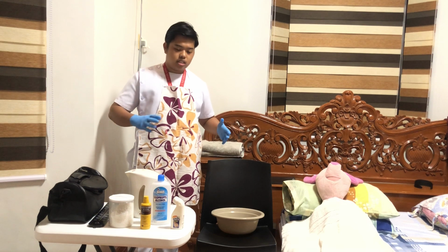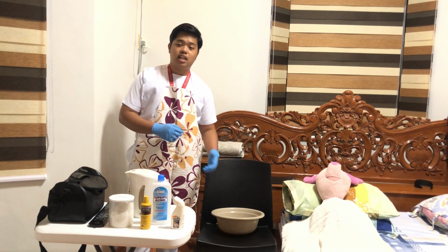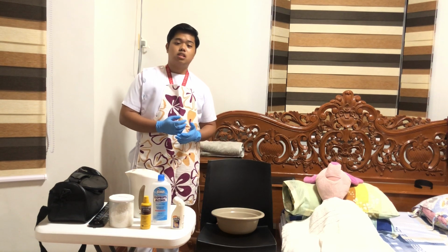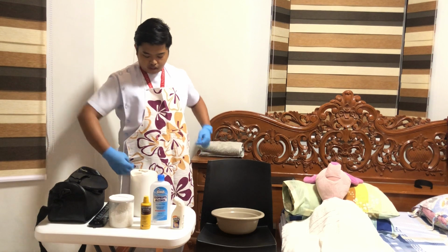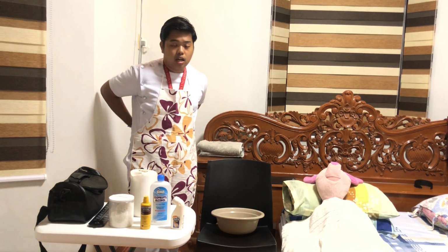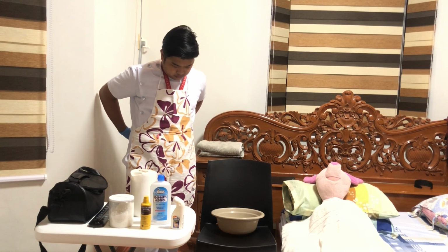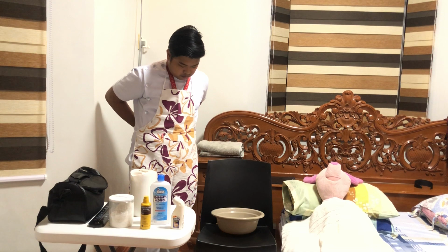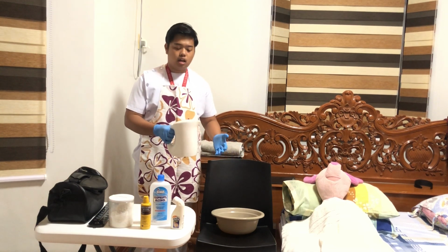And then afterwards, the next thing that we need to do is to fill up the portable Sitz bath with enough water to cover the patient's buttocks and the genital area. So we're going to pour the water into the Sitz tub. So we're going to put in the warm water.